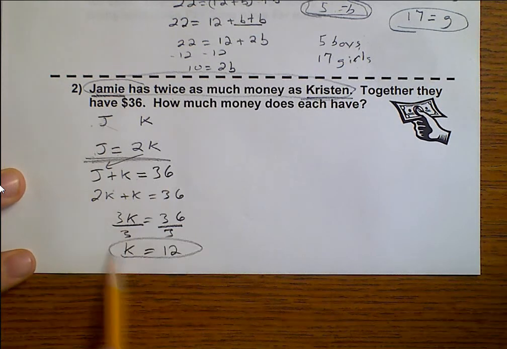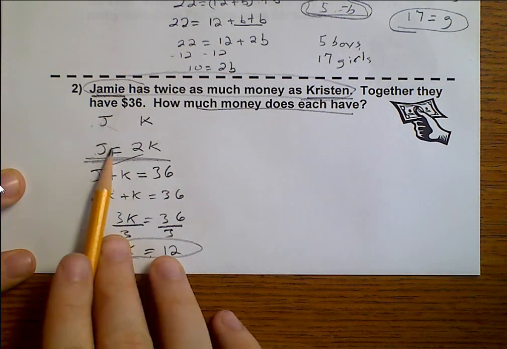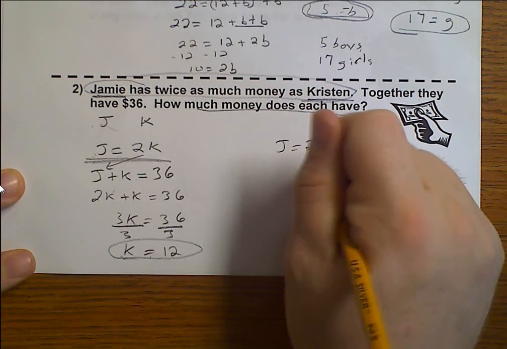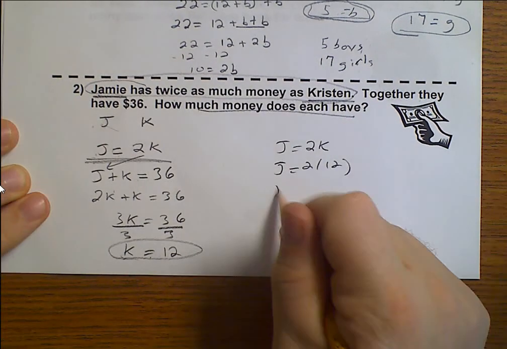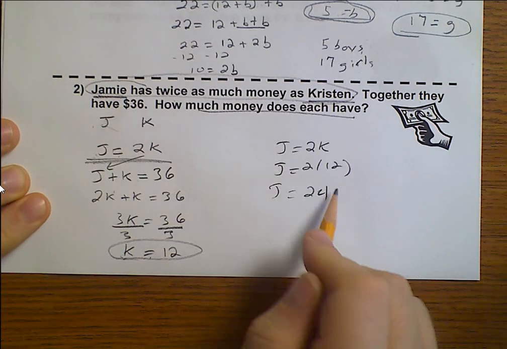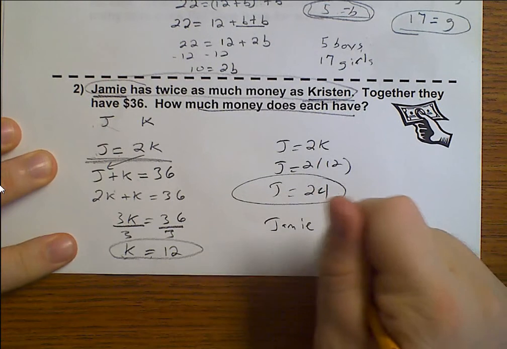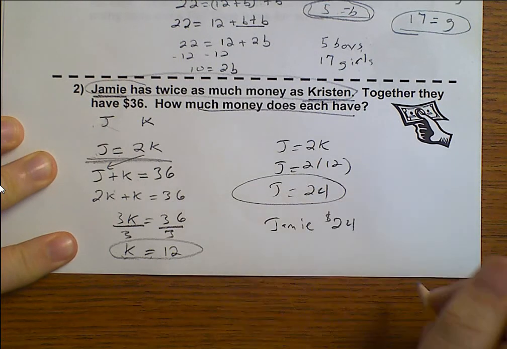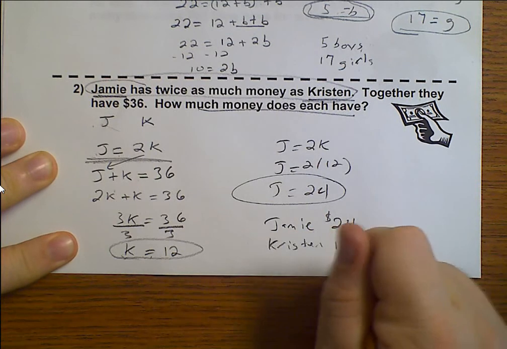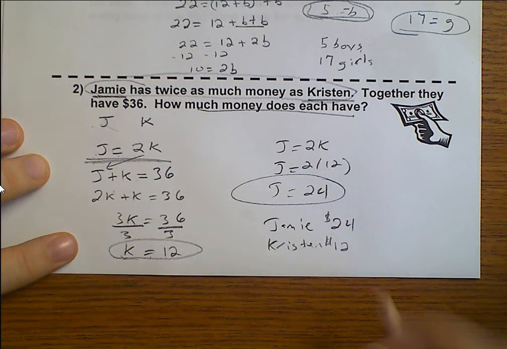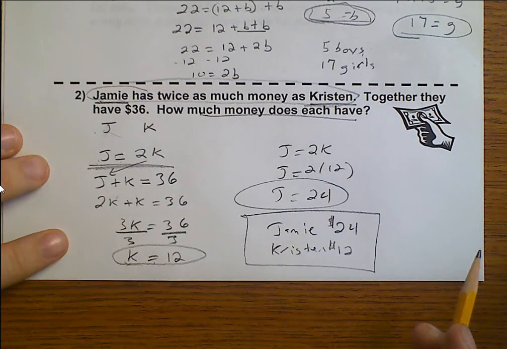Now the question is, how much money do they each have? Well, because I know K, I need to find J. So J equals 2K. So J equals 2 times 12. So J equals 24. Jamie has $24. And Kristen only has 12. And so that's our answer.